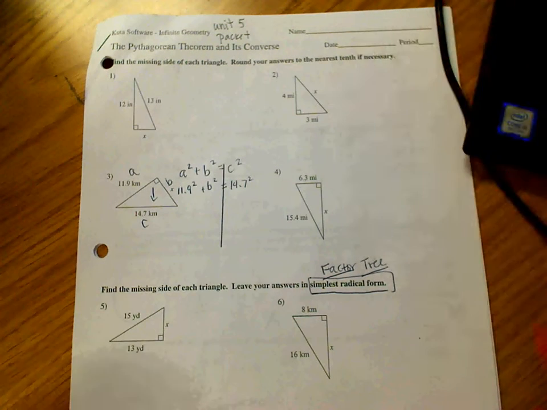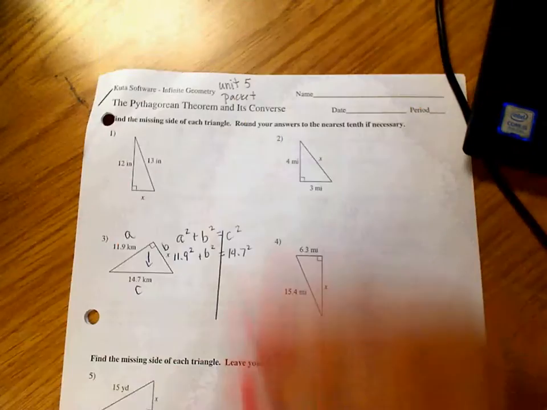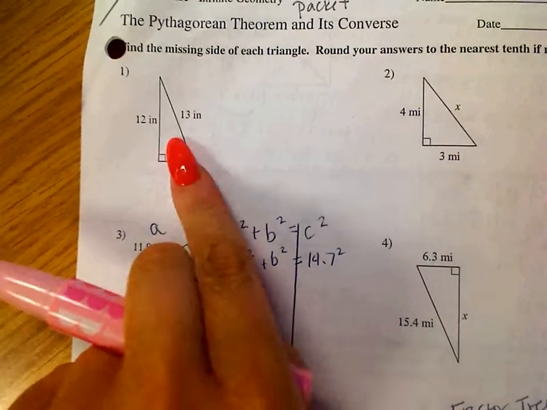We're going to be doing some Pythagorean theorem. So let's go ahead and look at number 1. We're on page 1 of your Unit 5 packet. So here we are, number 1.